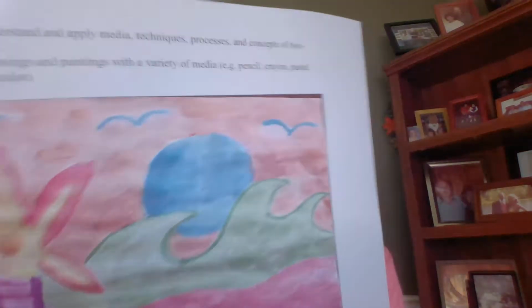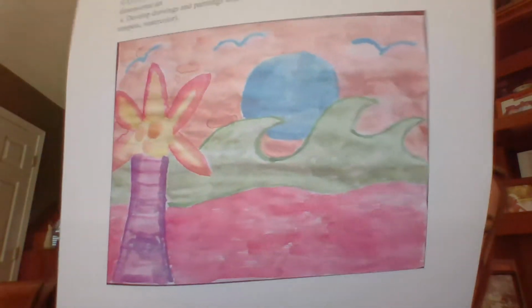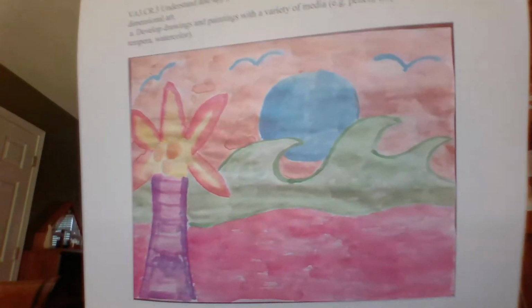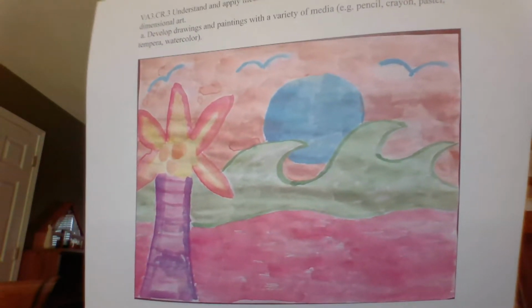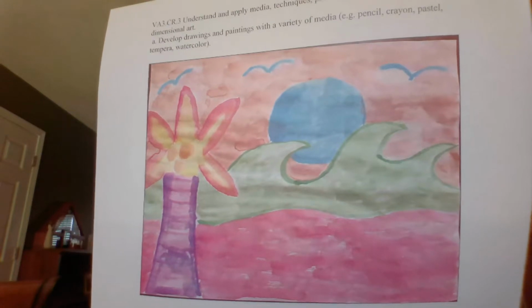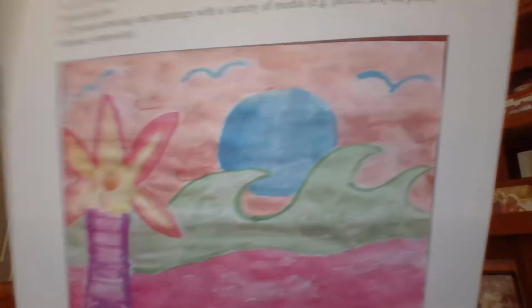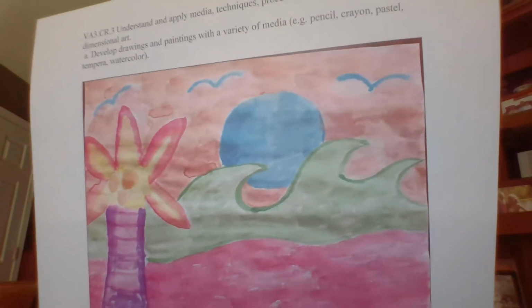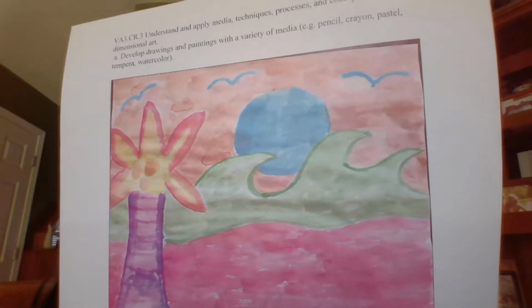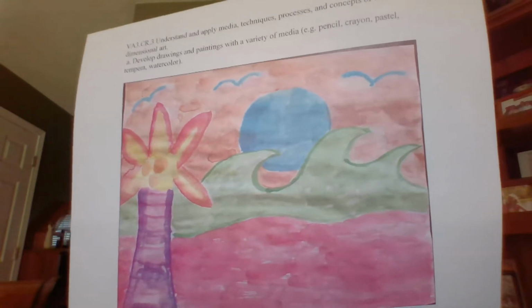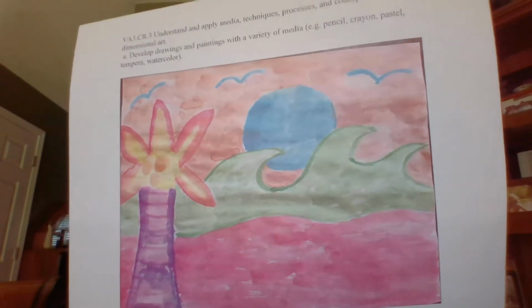And then the second one was a watercolor. We had to use watercolor, and mine is a beach. I used lines, shapes, and colors, and then pattern, emphasis, variety, and unity. We were supposed to do a social studies standard, which I did, that they would apply the media, technique, processes, and other things to show that. And it was the beach.